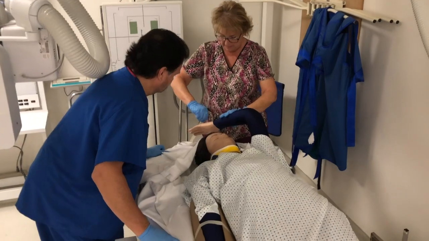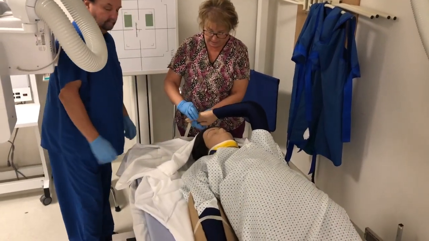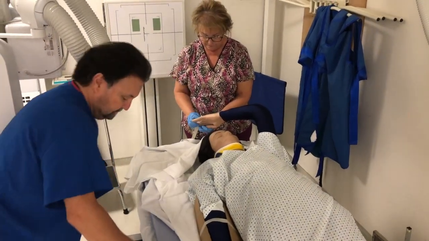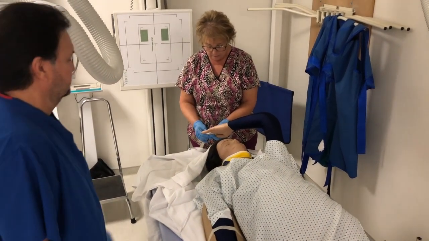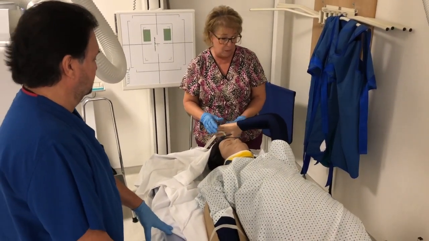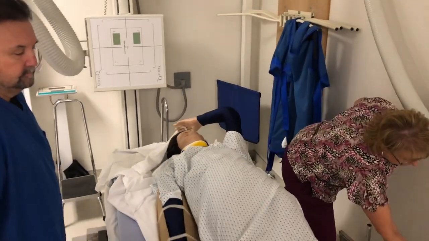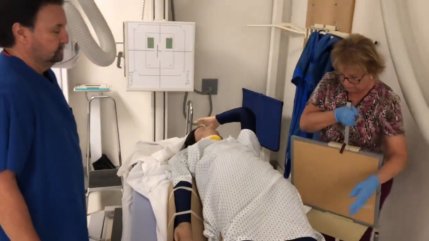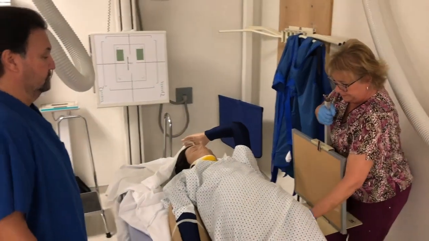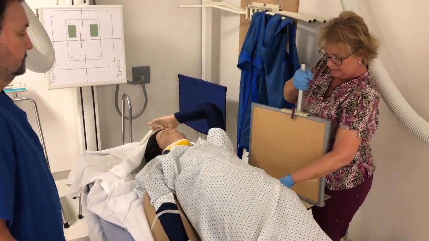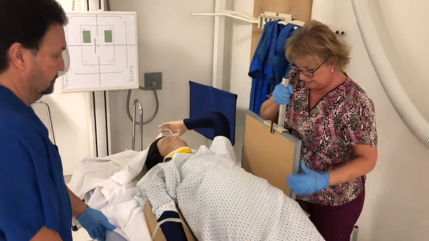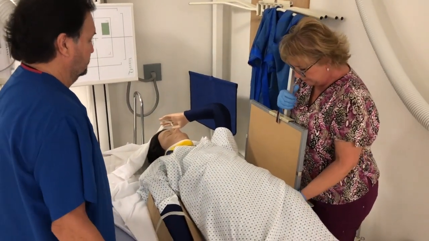That's a completely normal way to do this, and that may be the way they do it at your clinical setting. But we're going to demonstrate with the film holder, and assuming that they are on a backboard, I would slide this under the backboard.